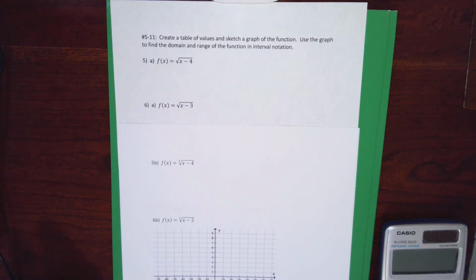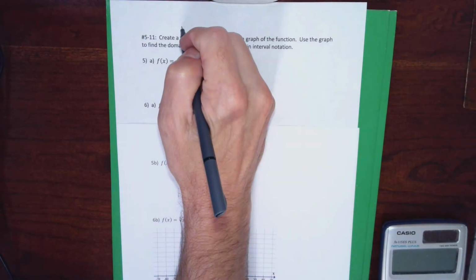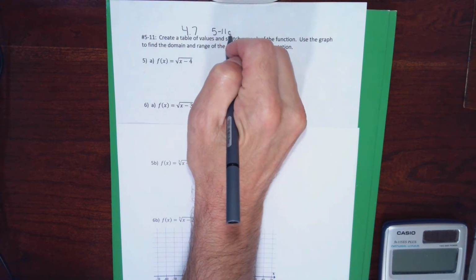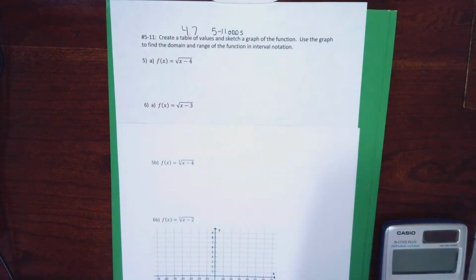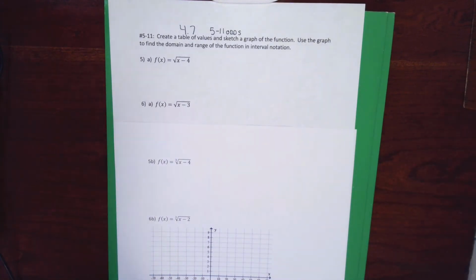So we're going to start section 4.7, and I'm going to make an executive decision. We're just going to do 5 through 11 odds for homework. We're going to skip 1, 2, 3, and 4. Those are kind of introducing the theory of this section, and I think I can do that theory while we do the problems to make the video a little bit tighter.